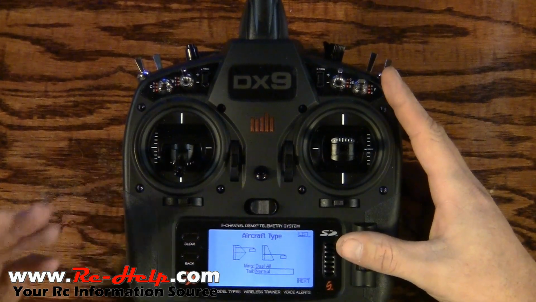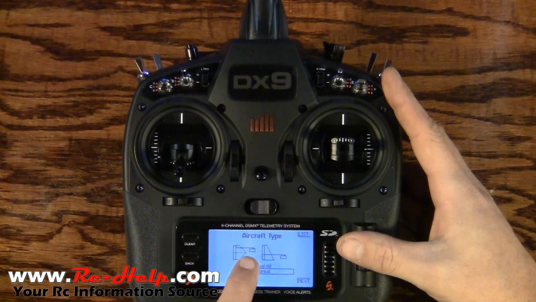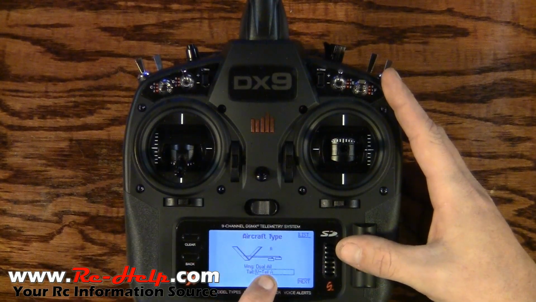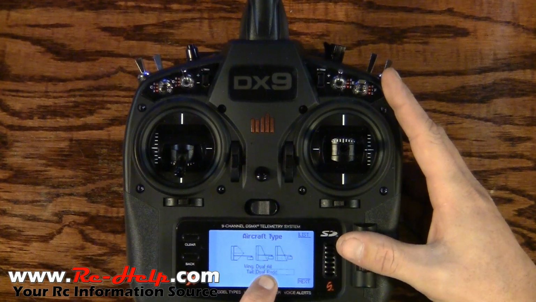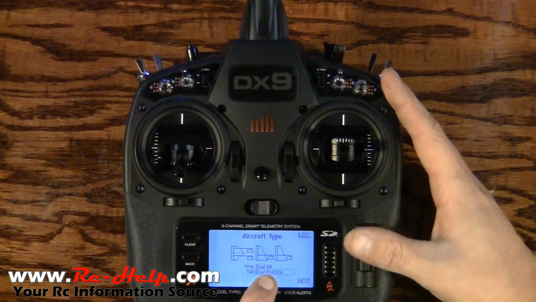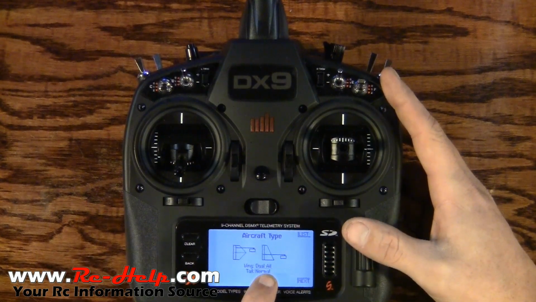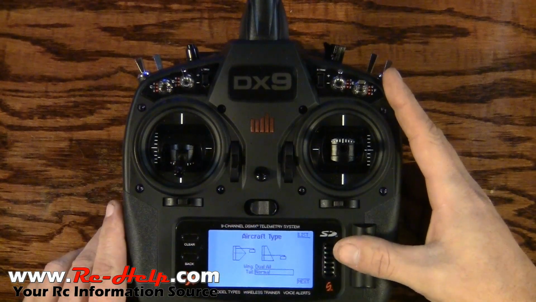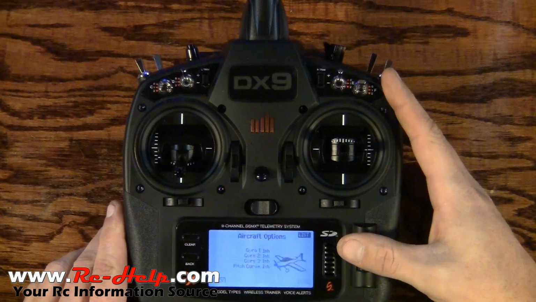Now on your tail, this right here is your standard setup, 1 servo for your elevator, 1 servo for rudder. You've also got your VTAIL A, VTAIL B, dual elevator with a single rudder, dual rudder with a single elevator, and then a dual setup. Most people are going to run it like this, especially on like the RcHelp Trainer. Alright, we'll go down here into next.